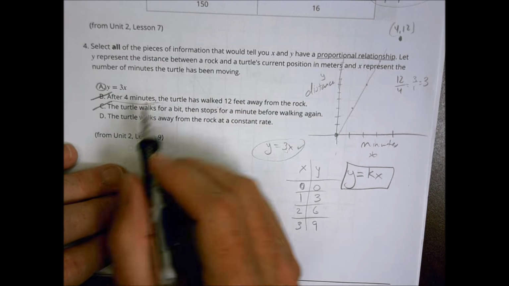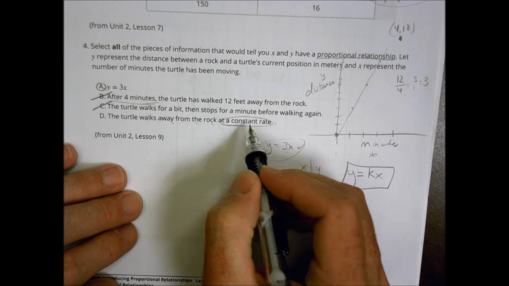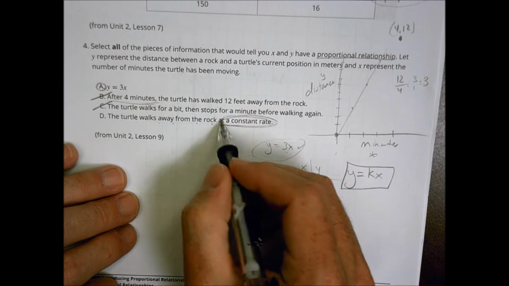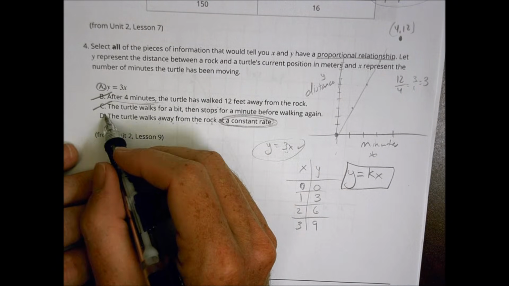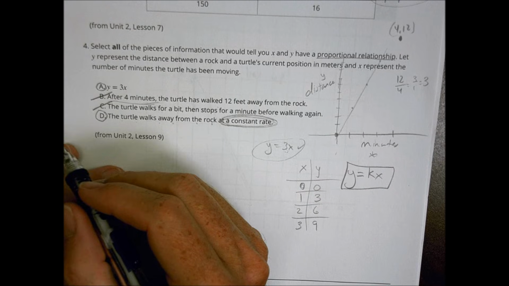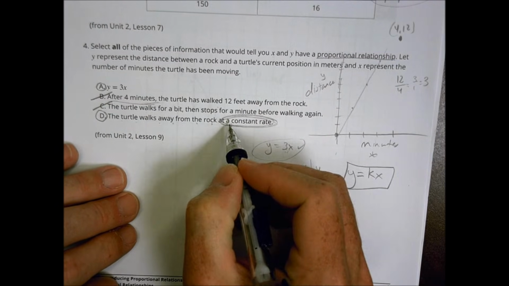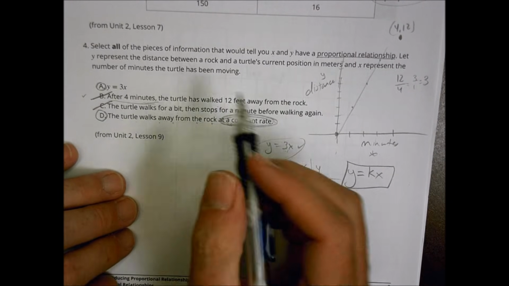This one says, the turtle walks away from the rock at a constant rate. That's information that I need to know. I need to know that it's proportional. If it's a constant rate that it's walking away from it, then that would be something to tell me that it's proportional. If I knew this to be true, and that was always true, I could use letter B. I could. But if I don't know that, I can't use B.